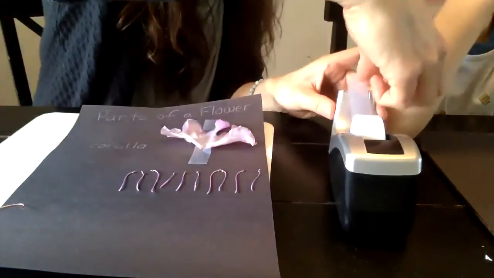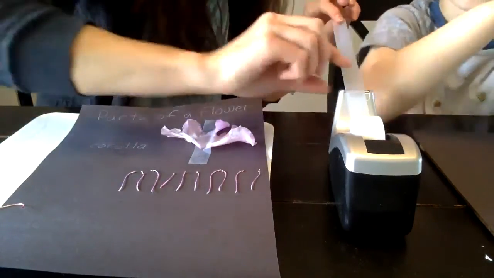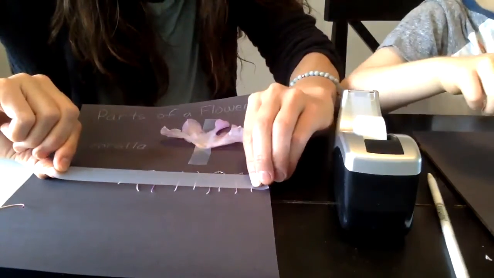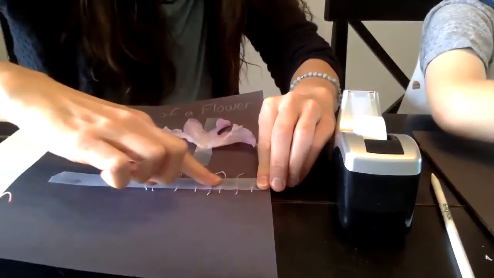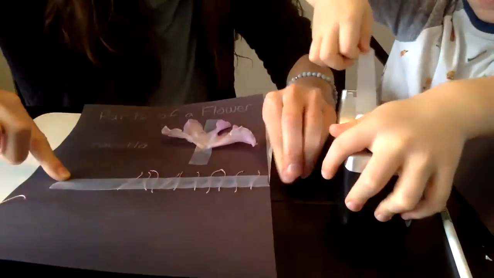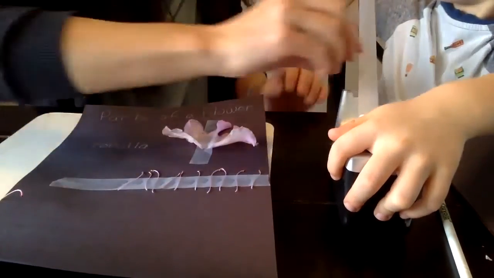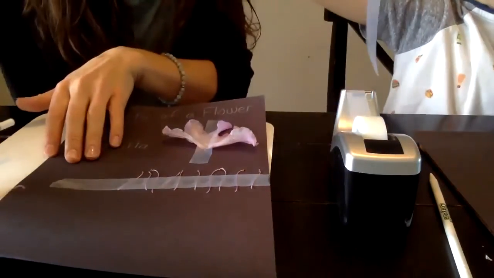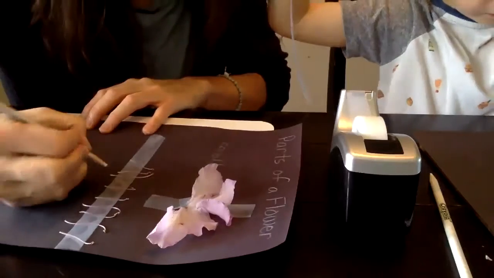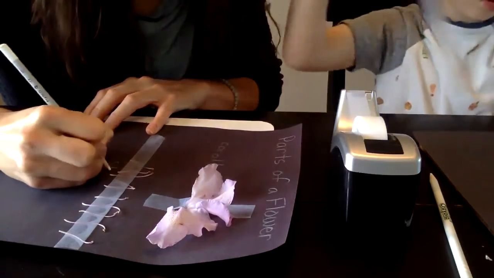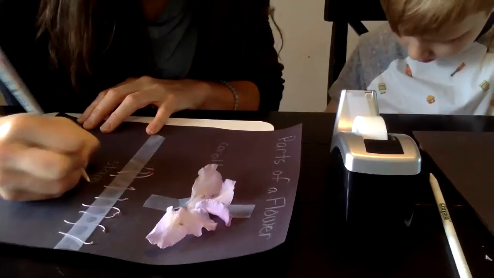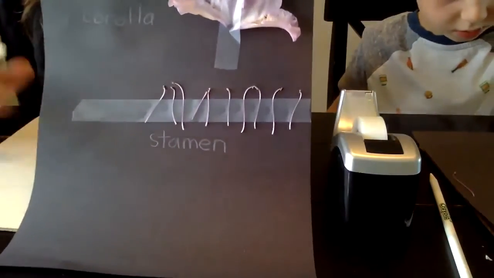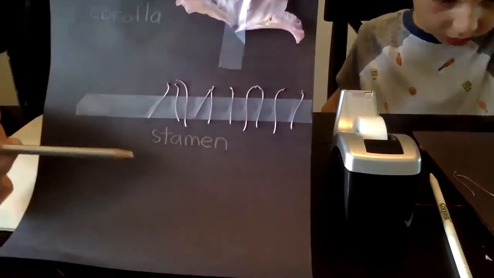I'm going to get a big piece of tape. If you're using glue, that's okay too. We are going to tape this all the way down on our piece of paper. Big piece of tape. You can see what I did there. This is big. And I'm going to write what these are. These are called stamen. Stamen. This one here, stamen.